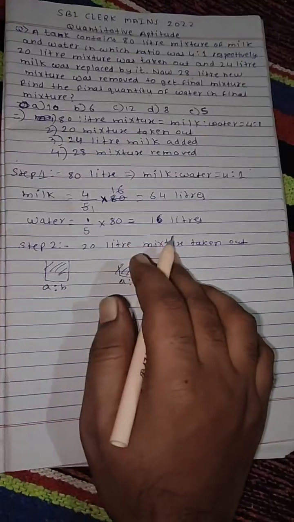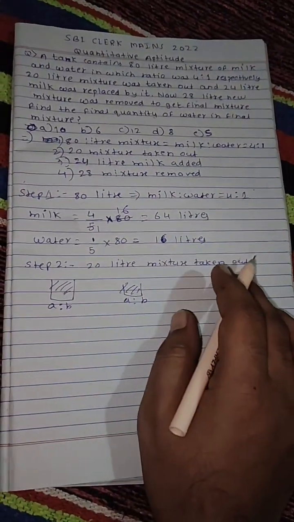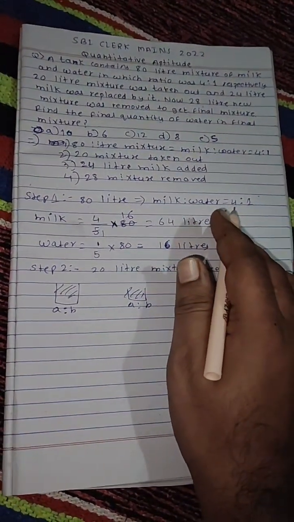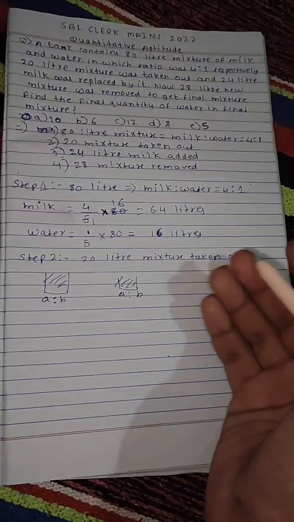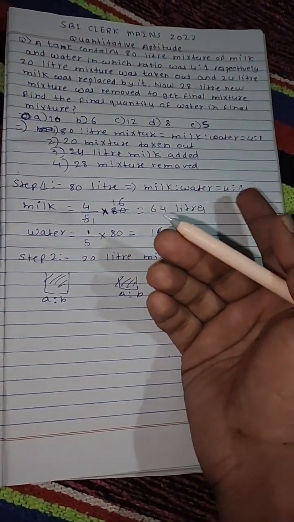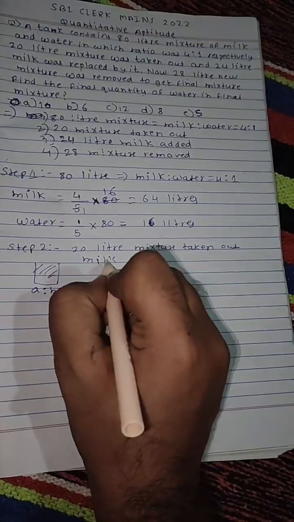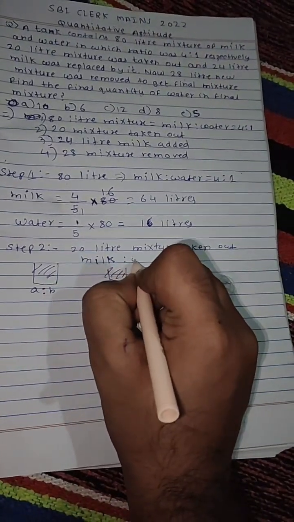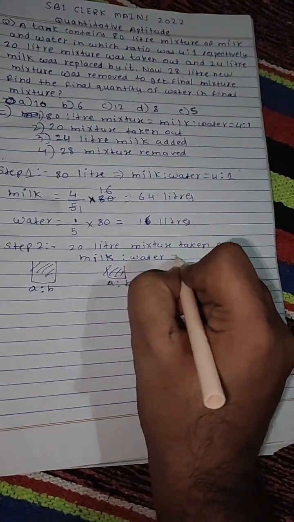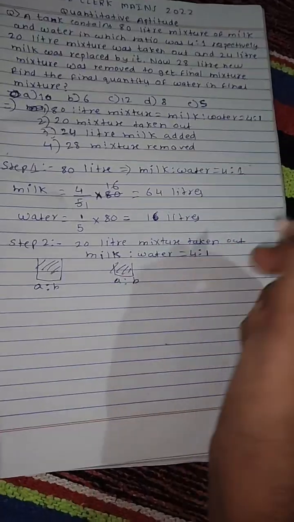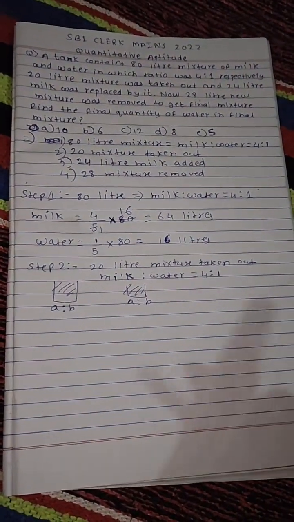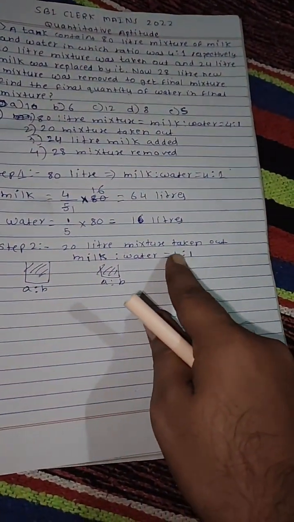So how much did we remove here? A 20 liter mixture. Initially the ratio is 4 is to 1. Once we remove 20 liters, in that also it is 4 is to 1. So here also milk to water will be 4 is to 1. If initially it is 4 is to 1 and you take some part outside, there also it will be 4 is to 1.